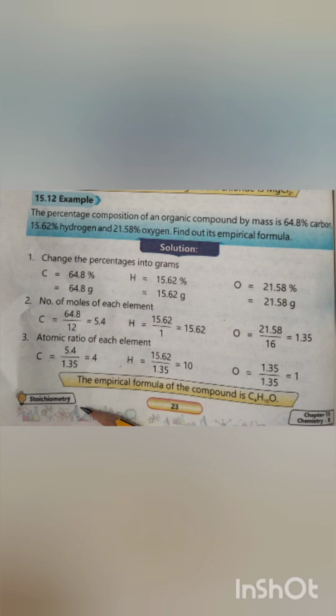Let's see the solution. In the first step, we will convert percentage into grams, which is the same as the percentage. For example, carbon's percentage is 64.8%, which is equal to 64.8 gram. For the hydrogen, 15.62%, which is equal to 15.62 gram. For the oxygen, 21.58% is equal to 21.58 grams.